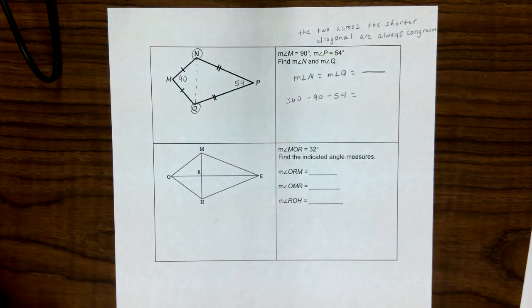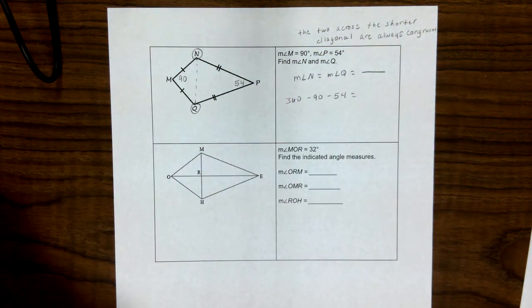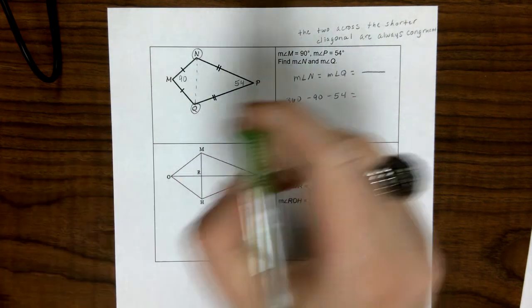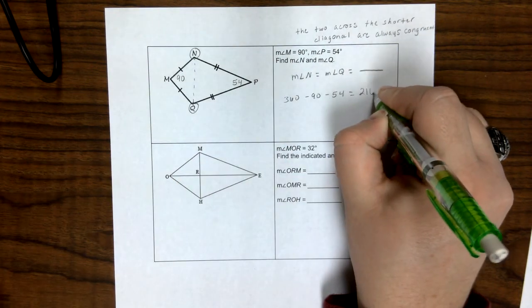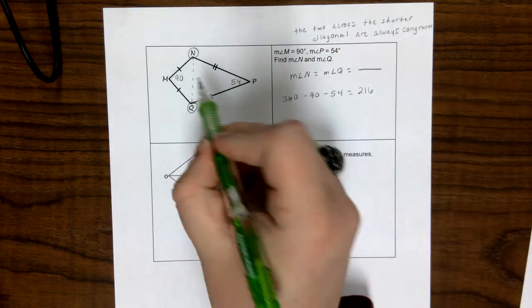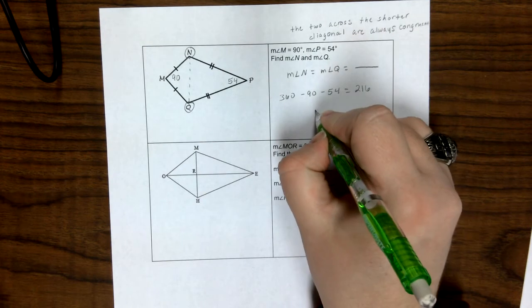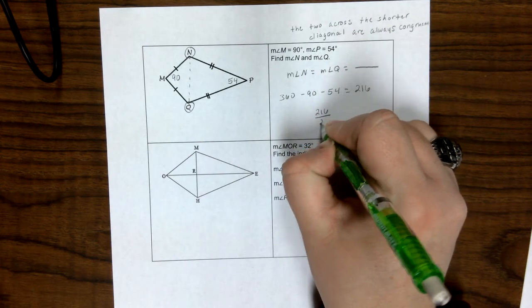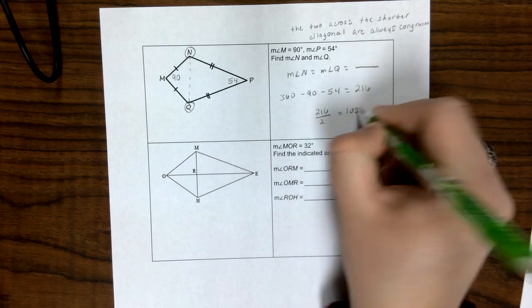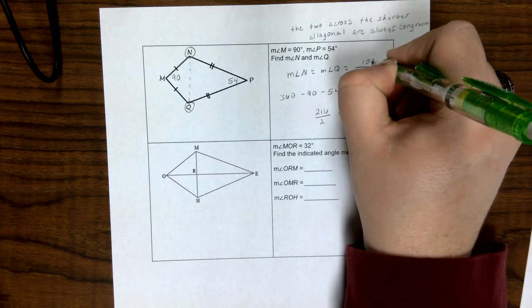What is that going to give us? That gives us 216. And now because both of these are 216, we're going to divide 216 by 2. And that means that both of them are 108 degrees.